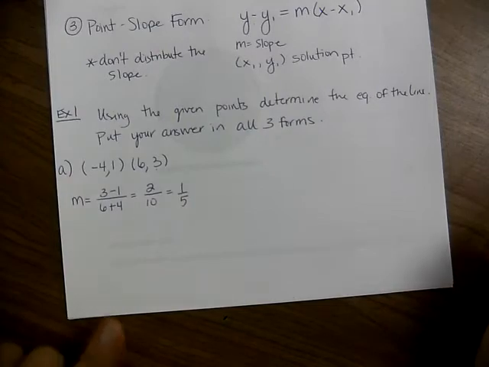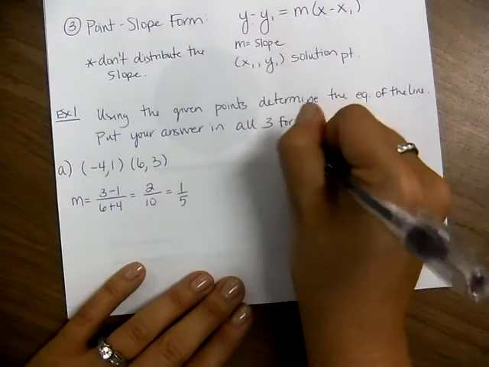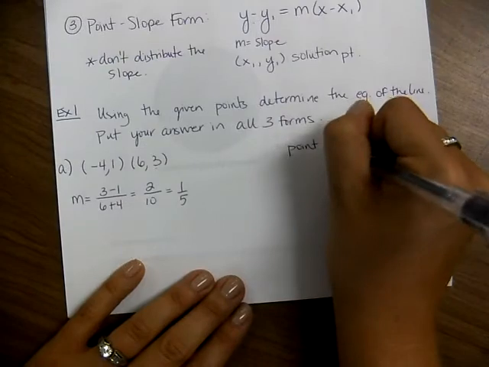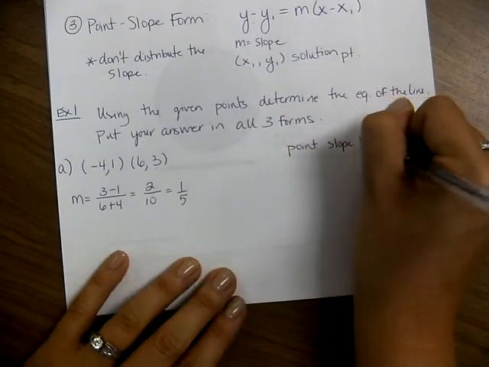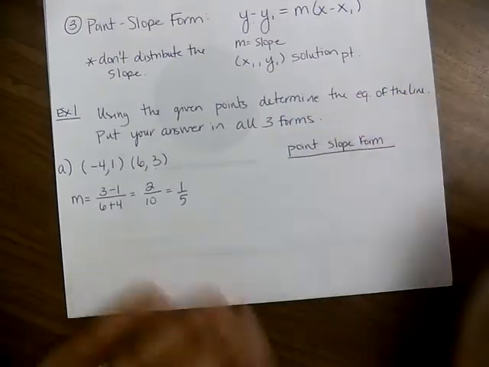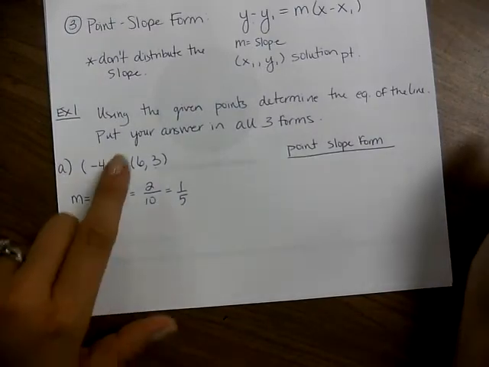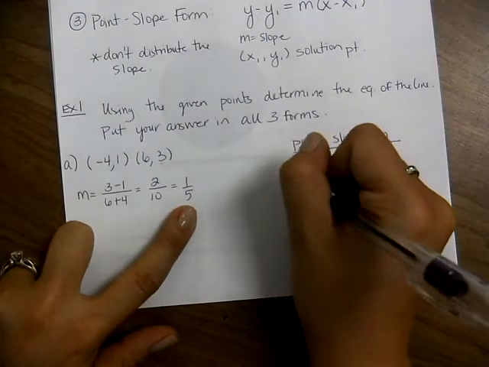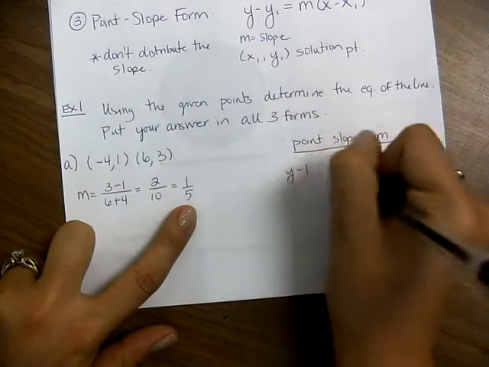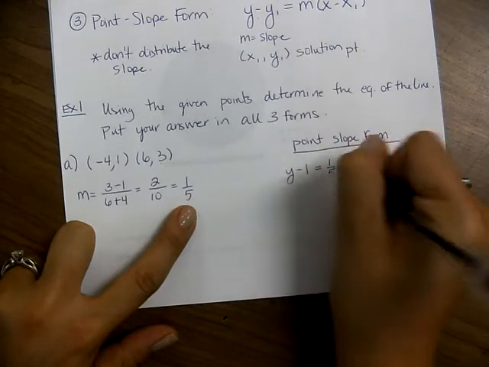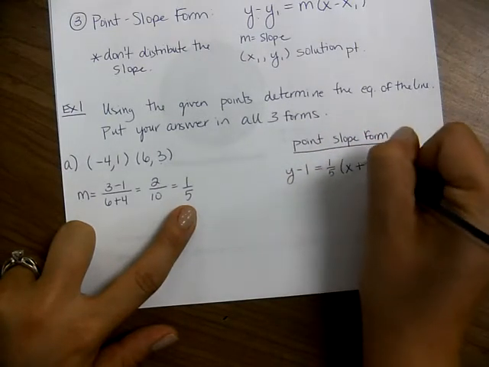Now, I have the slope and I have 2 points, so right now I can already write my answer in point-slope form. So I'm going to start there. So point-slope form requires you to use 1 point and the slope. So I'm going to have y minus 1 equals 1/5 times x plus 4.